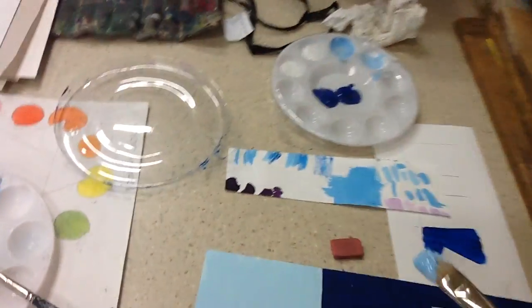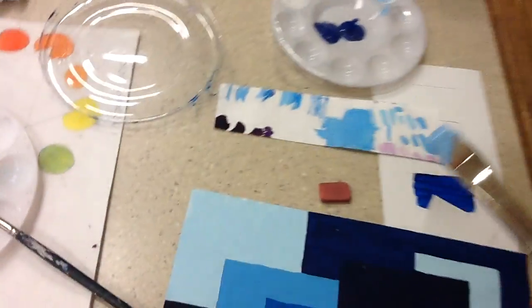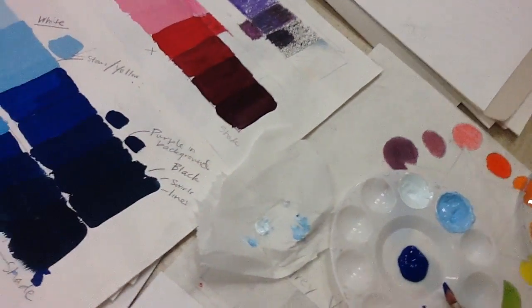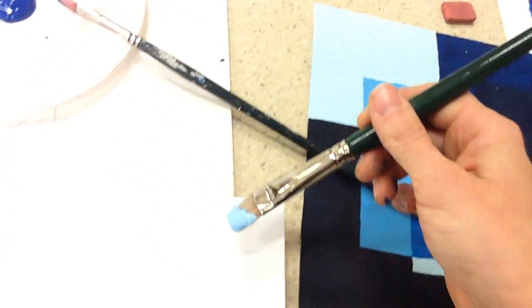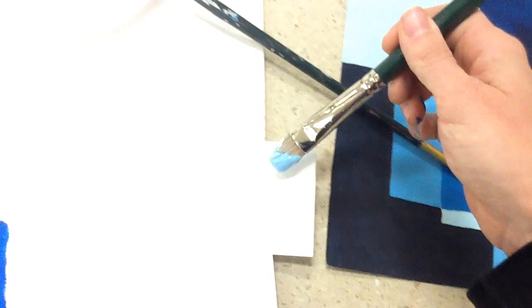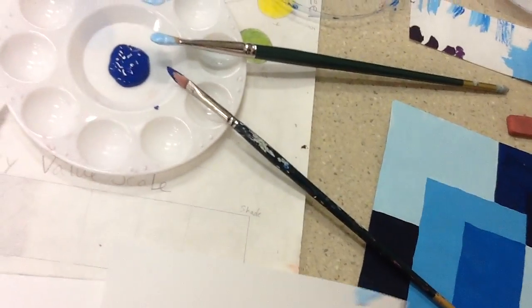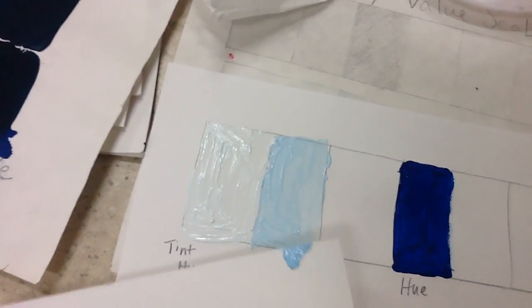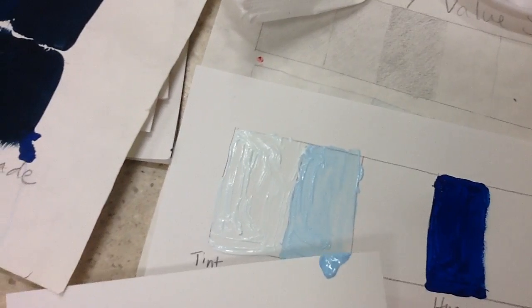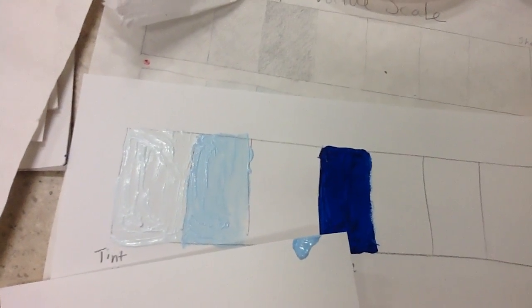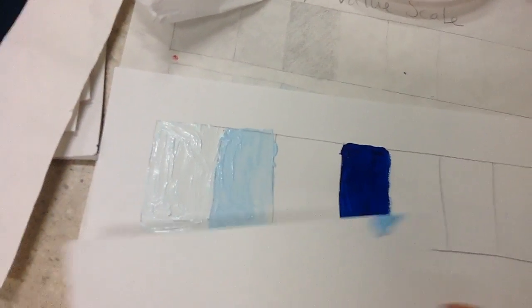Okay. And then we need what's called a test strip. Do you see this test strip over here? Okay. Well, we need a test strip so that we can tell what value it is. So I'm going to put this value right on the edge of the page. I don't need very much. I'm going to set the brush down. And then I'm going to check to see, does that look very much darker than that number 2? Should it go a little bit darker because the blue is even darker than that? I think it needs to go darker.